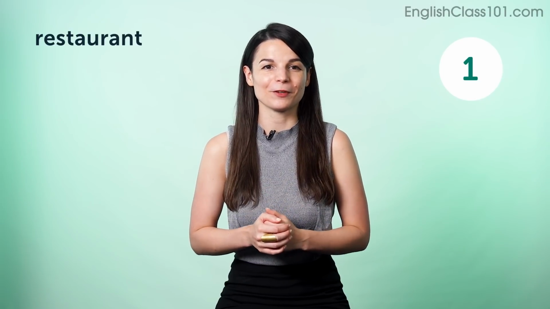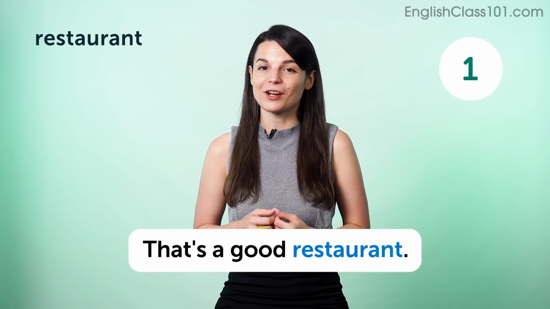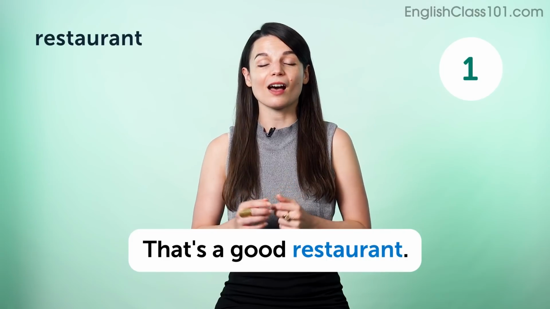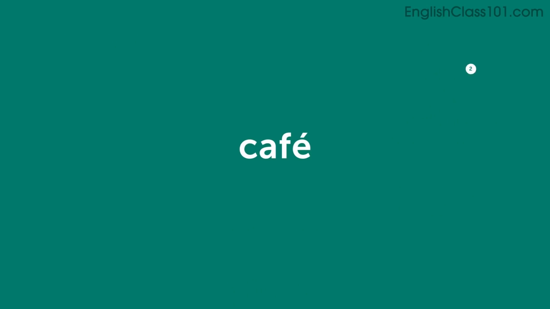Restaurant. A restaurant is a place you can go to have someone else cook food and serve it to you. It's often a place we go for a treat or a special occasion. That's a good restaurant.